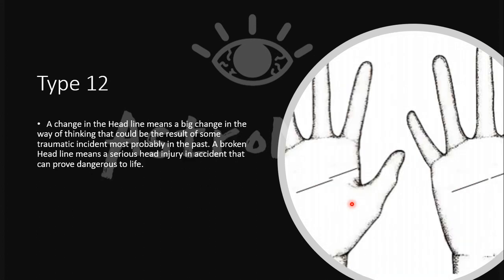Okay, now let's go to type 12. What does type 12 give? It gives the big changes of the line if we have a split in the headline. So there is a change actually. The way of thinking could be the result of some traumatic incident, most probably in the past, or a broken headline means a serious head injury in an accident that can prove dangerous to someone's life too.